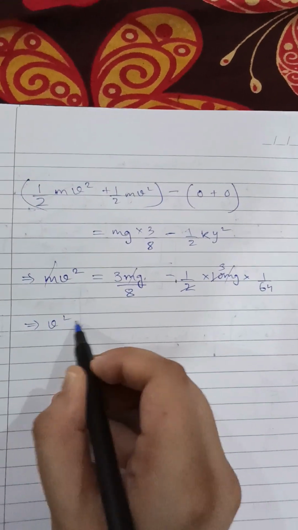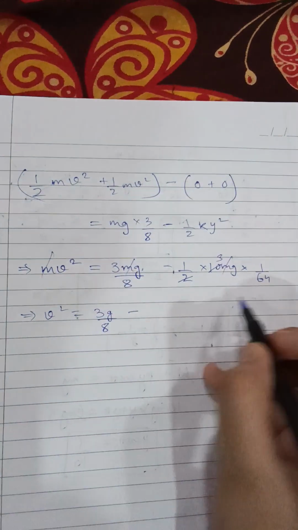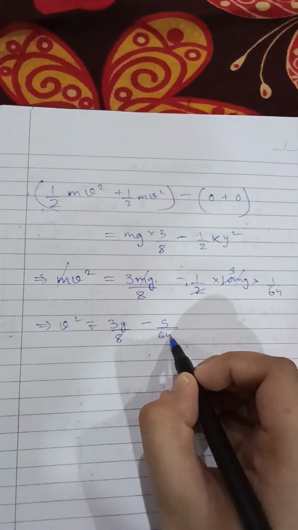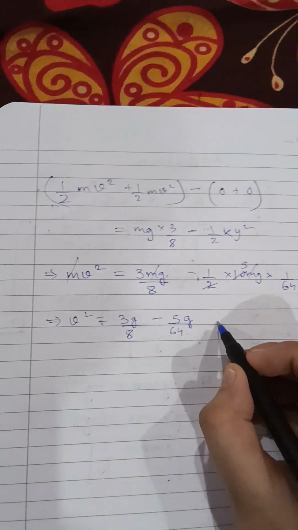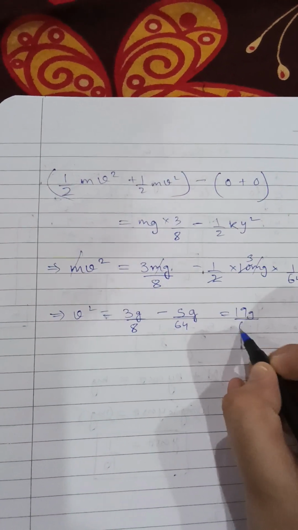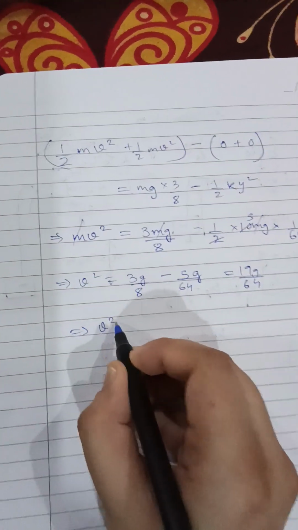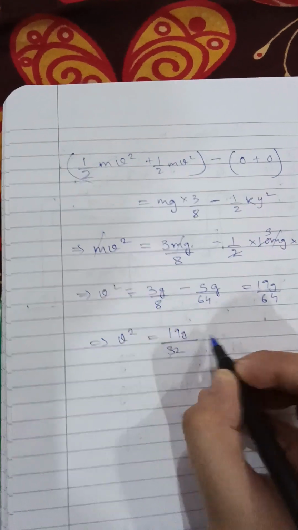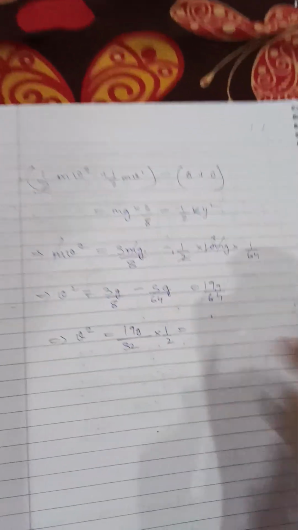Next, v square is equal to 3g by 8 minus 5 by 64 g, which is equal to 19g by 64. Now we can write that v squared is equal to 19g by 32 into half, and half we know is L naught.